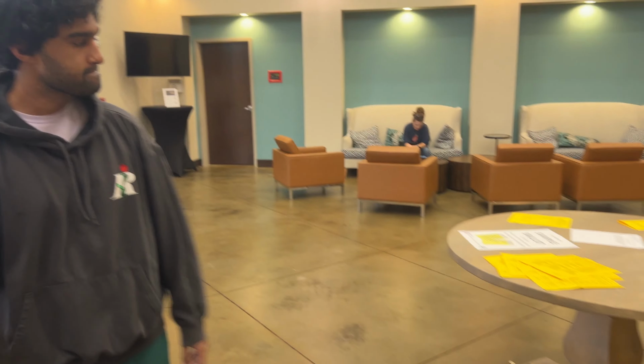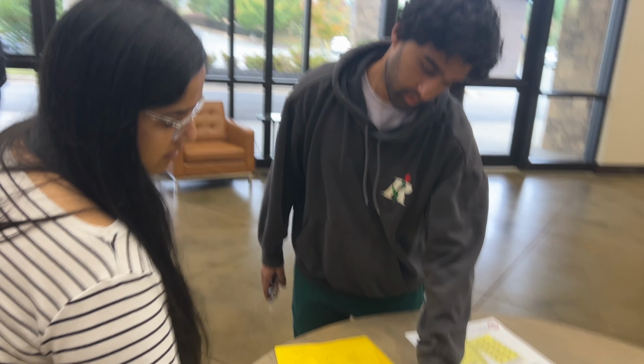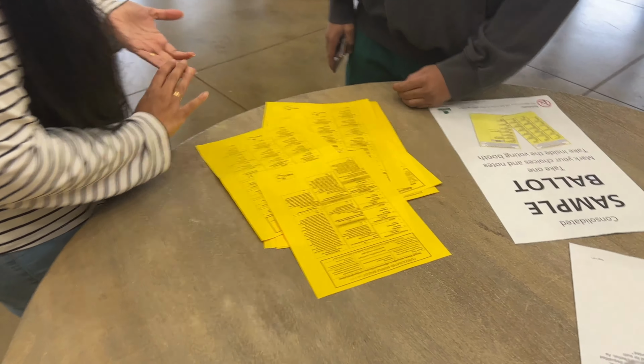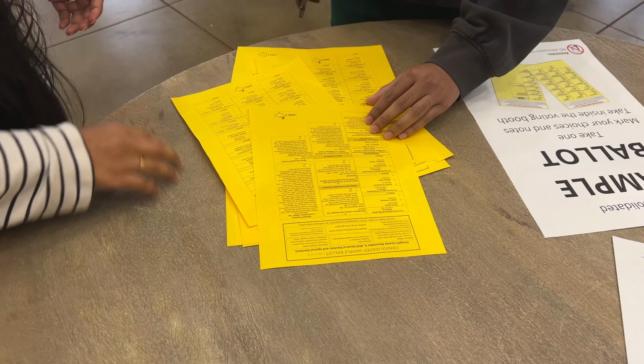Right. That's the sample ballot. So your actual ballot looks exactly like this? Not exactly like this, but it is similar. Yes, similar topics. That's obviously in a different format. But there are more. Are there more in the actual ballot? Yes, there's more.